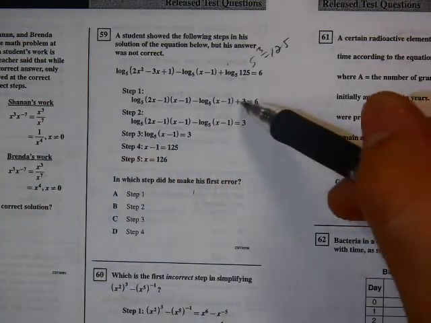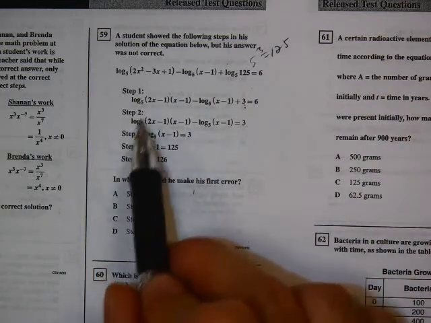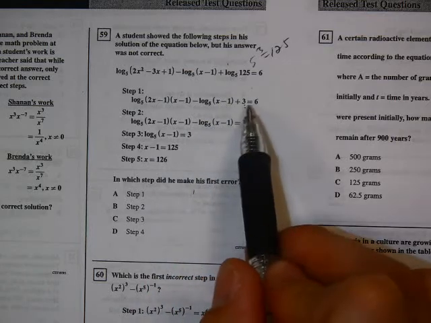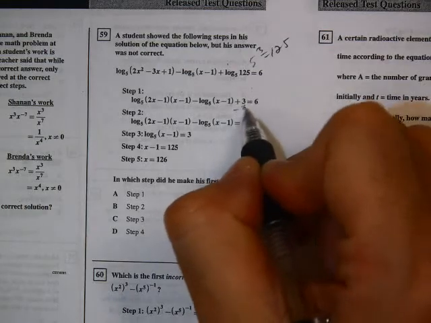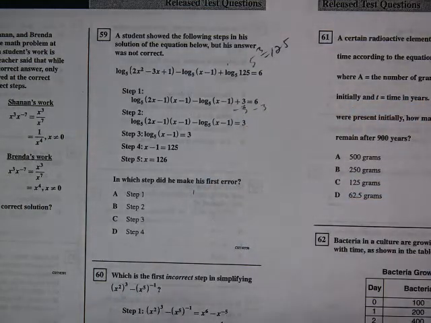Now let's compare step 1 to step 2. All of this is the same. Notice the log, the parentheses, minus, the log, and the only thing that's changing is this 6 becomes a 3. Well, they're taking this plus 3, they're subtracting it. 6 minus 3 is 3. Yes, that works, and then that's all good.